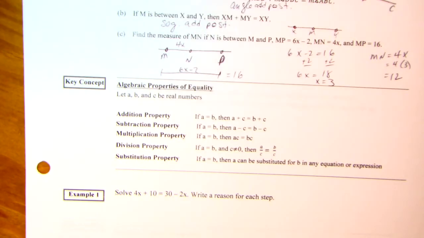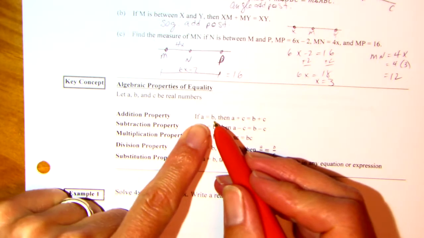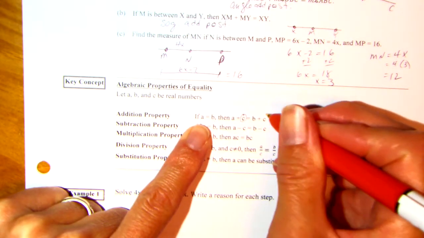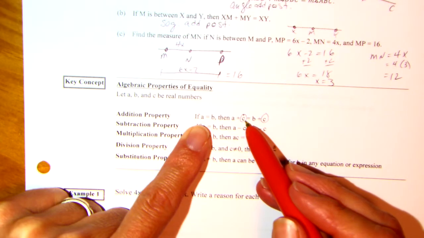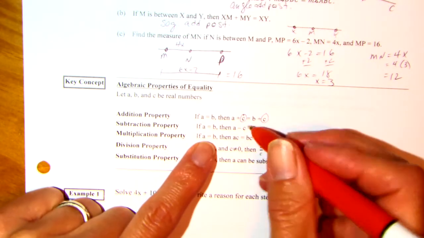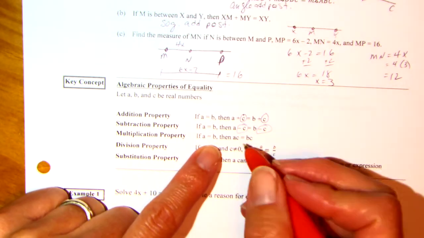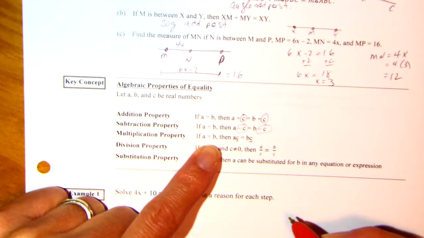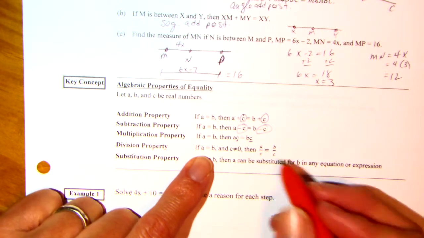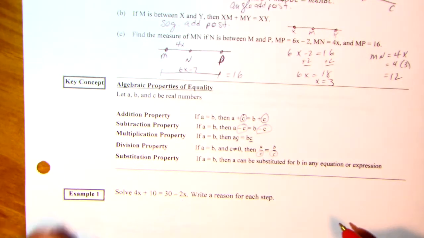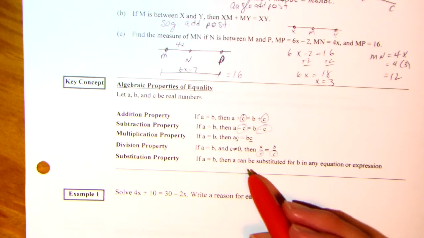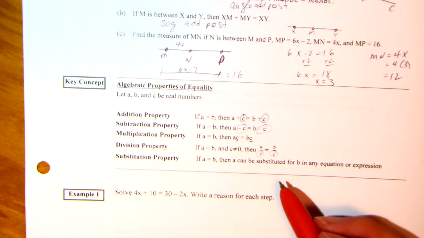Algebraic properties. Addition property: let's say we have A and B. If we add C to one side of the equation, you add C to the other. Subtraction means we're going to subtract C on both sides of the equal sign. Multiplication property, we're going to multiply both sides by the same value. And division, we're going to divide both sides by that same value. Substitution, if A equals B, you can substitute A in for B in any equation or expression.